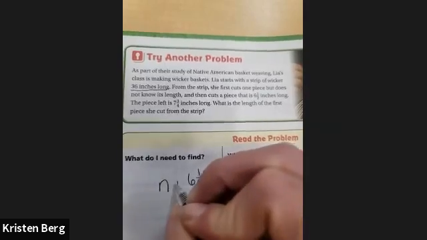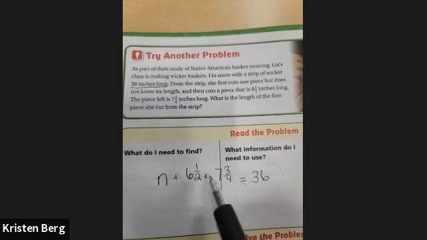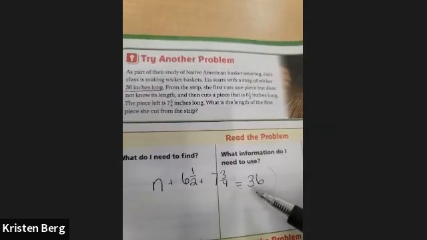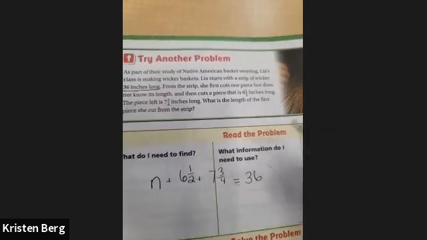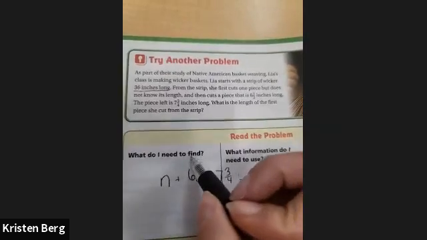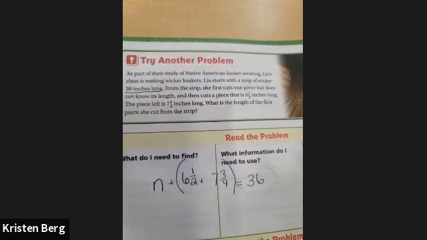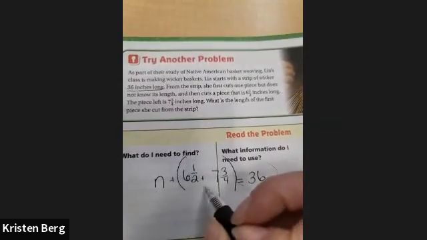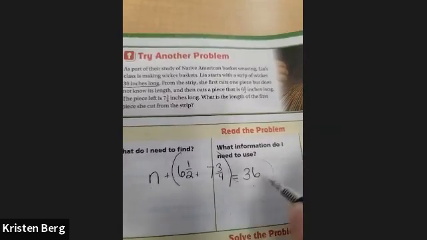So when you add up all of these, it should come out to be 36. The thing is, we don't know what n is. So how could we figure this out? Well, you could first add up what all of this comes out to be, and then once you figure it out, you can subtract it away from 36.